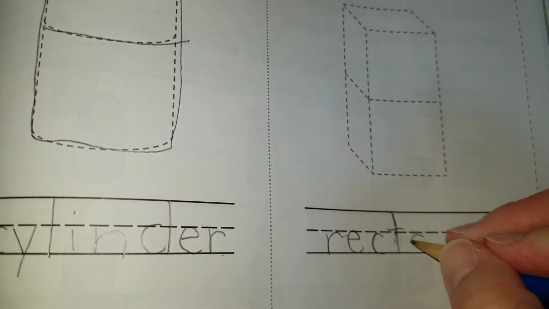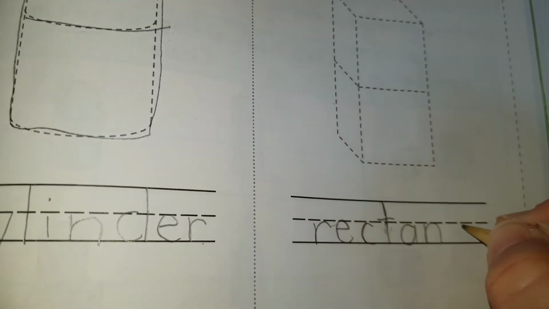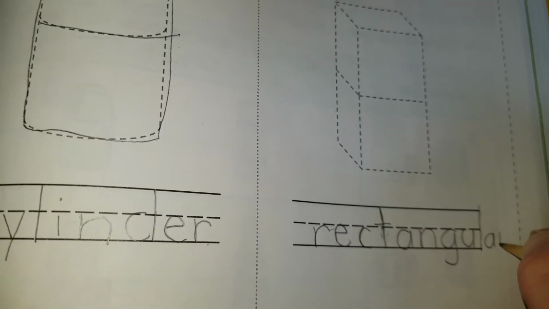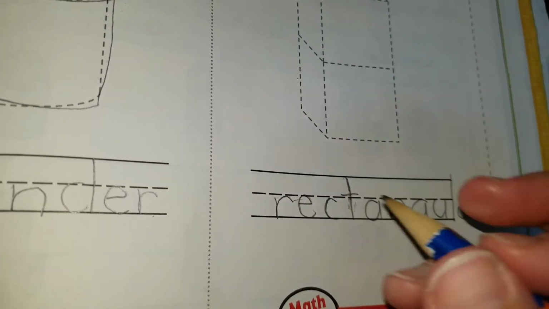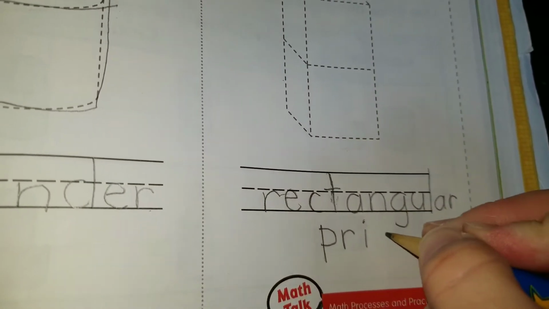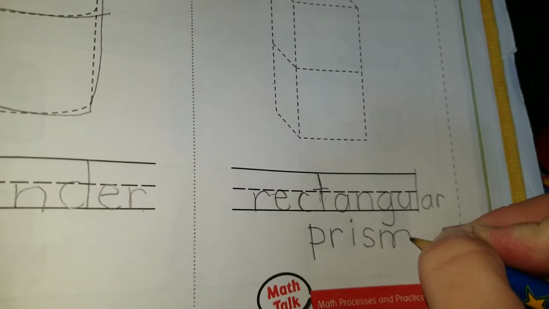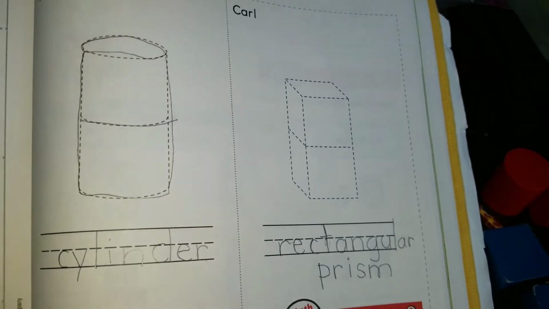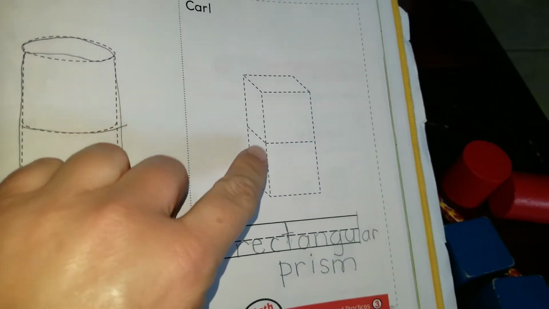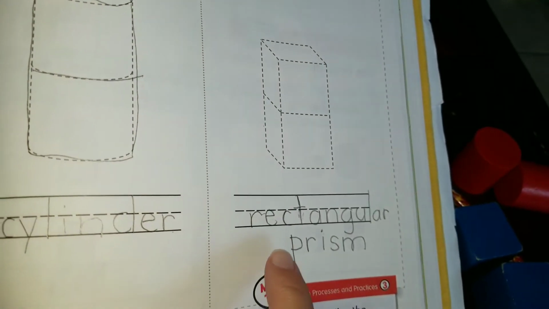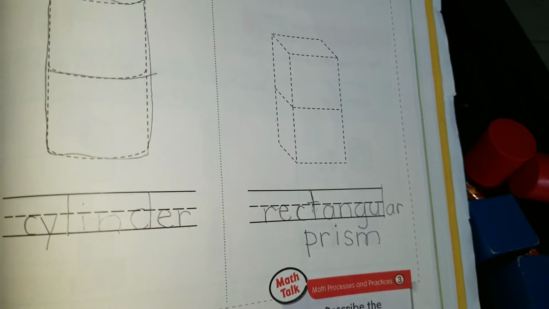Alright, so we have a rectangular... Oh, that's such a long word, right? Rectangular prism. Alright, so by stacking one cylinder on top of another one, you don't get a different shape. But by stacking one cube on top of another one, you get a different shape. Now instead of two cubes, you have one rectangular prism.